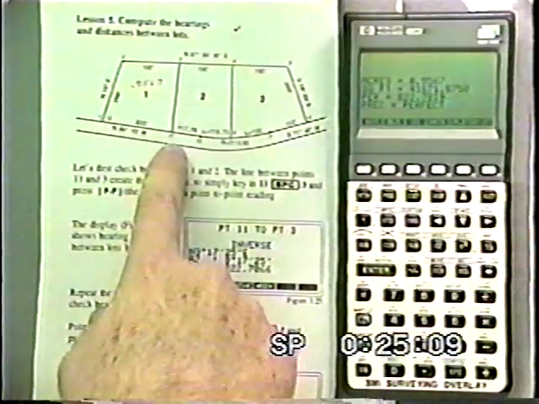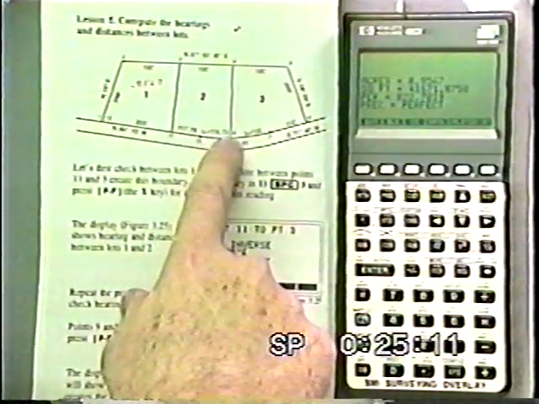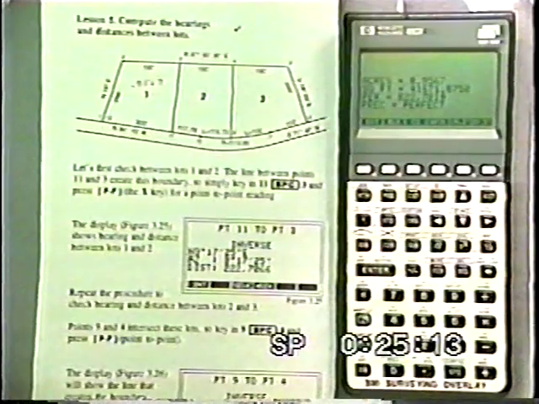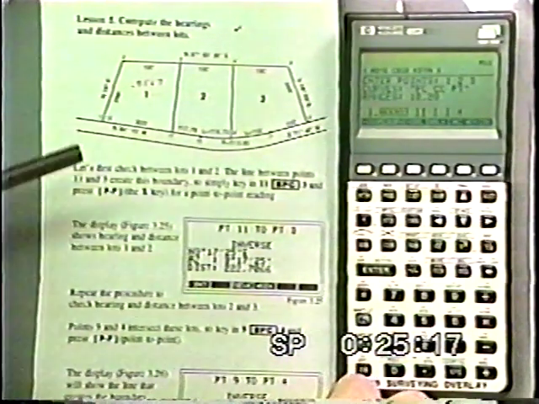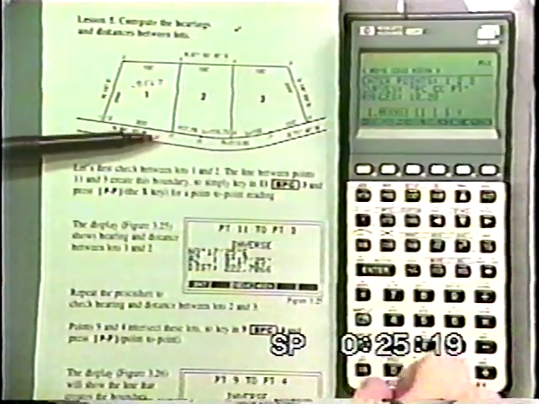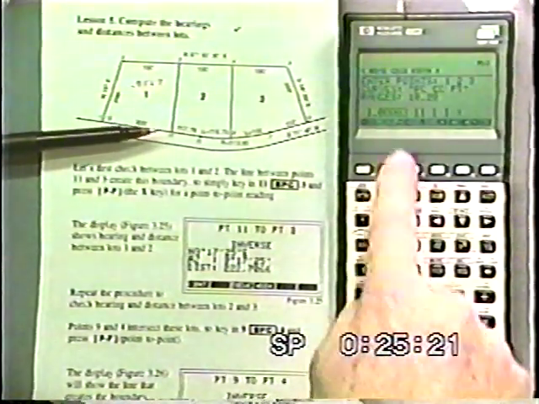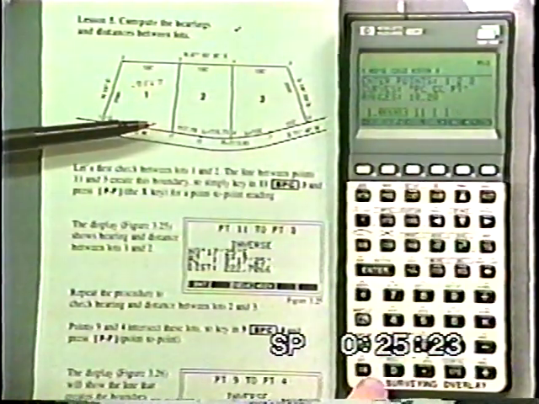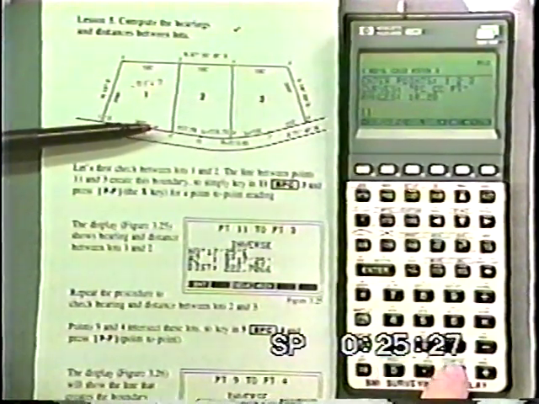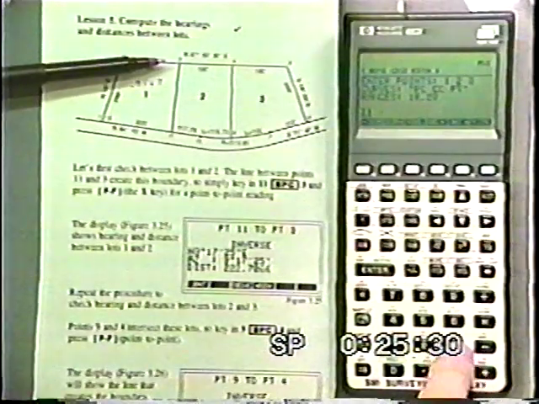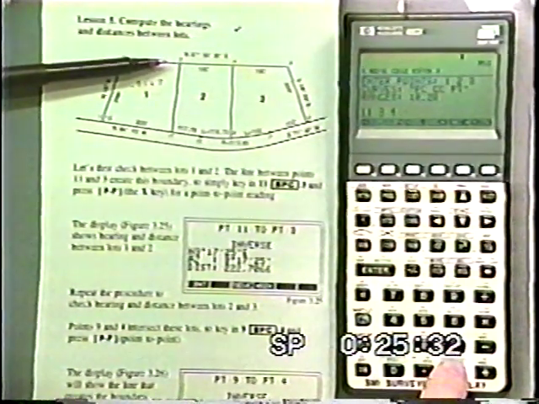Now let's get the acreage around this area here. Lot 2. Random points. 11. Oh, notice we have information on there. So what we're going to do is press on. Then we start at 11. Space. 3 space 4 space.